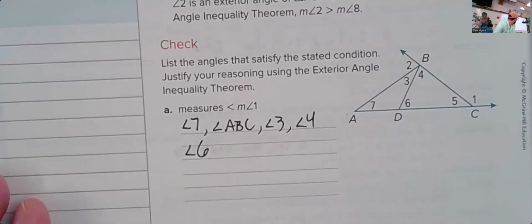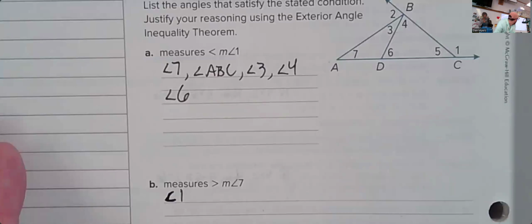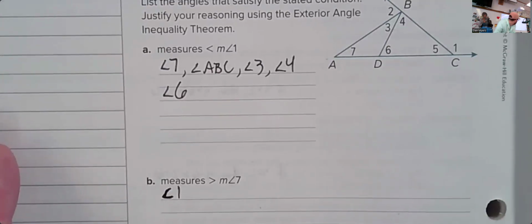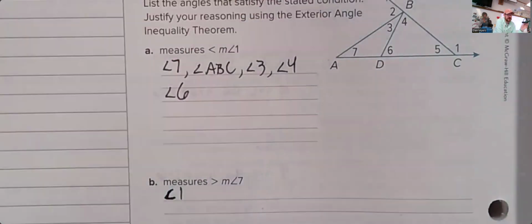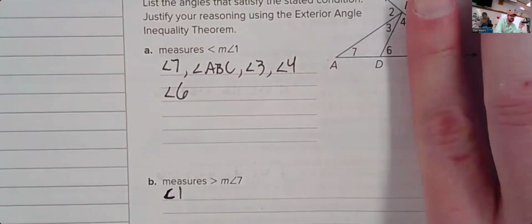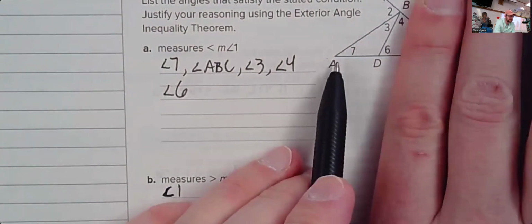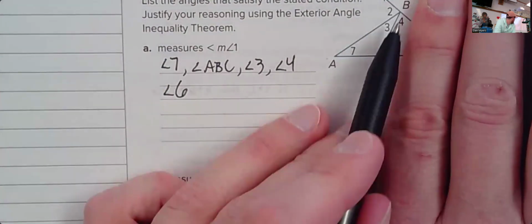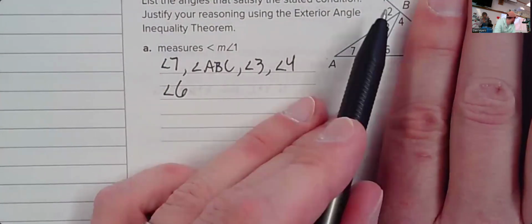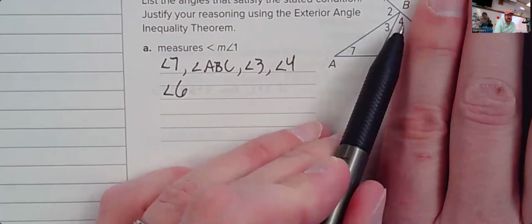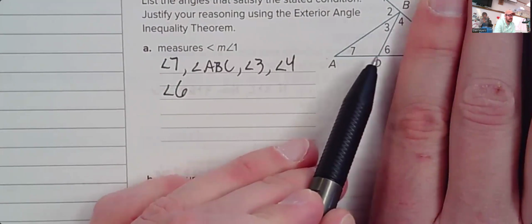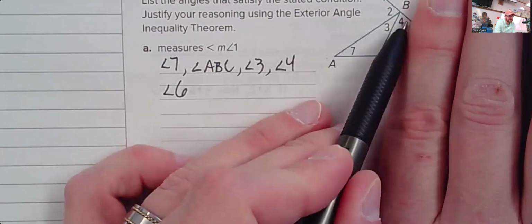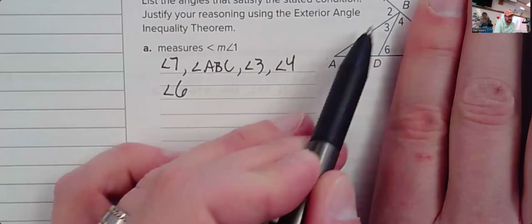Angle 5 with 7? I'm going to go with no on that one, because 5 is not an exterior angle of triangle ABD. Let's focus on triangle ABD for a second, just this one over here. Which one of the angles outside of triangle ABD is exterior? 2, 4, or 6 of ABD? Is angle 2, 4, or 6 exterior to triangle ABD?